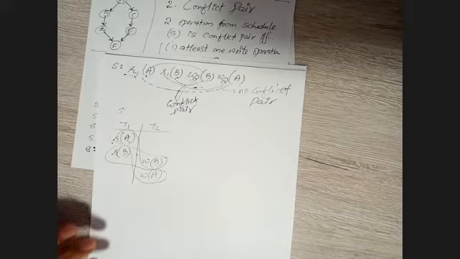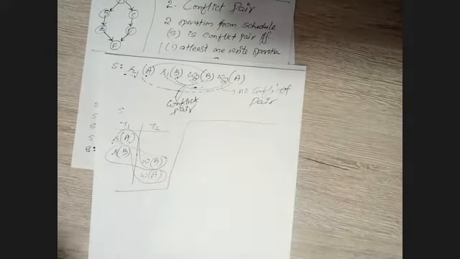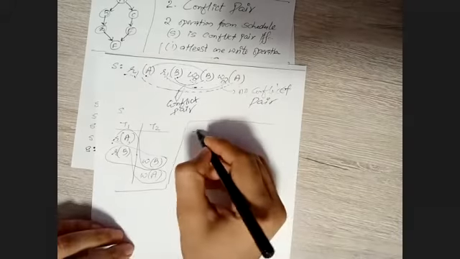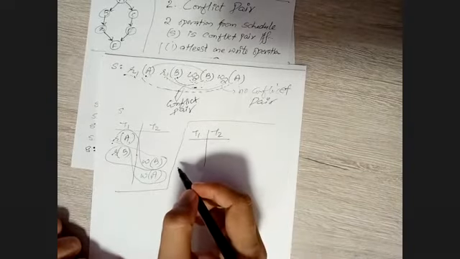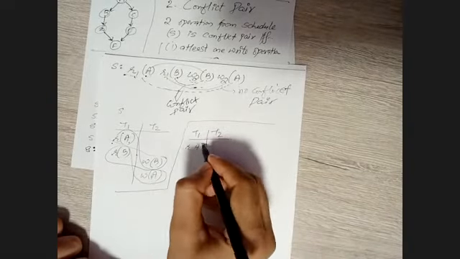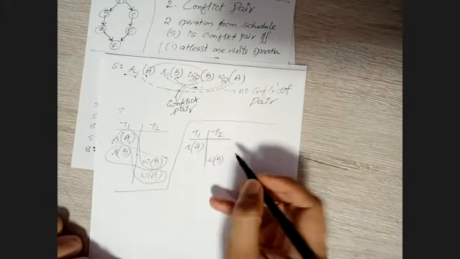So there is a note for that you need to understand. Always remember, non-conflict pairs can execute in any order. For example, let's say T1 and T2. Non-conflict pairs can execute in any order, R of A and W of B. There is no conflict pair. Why?